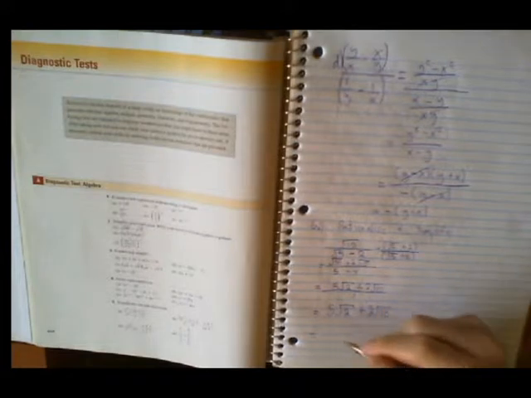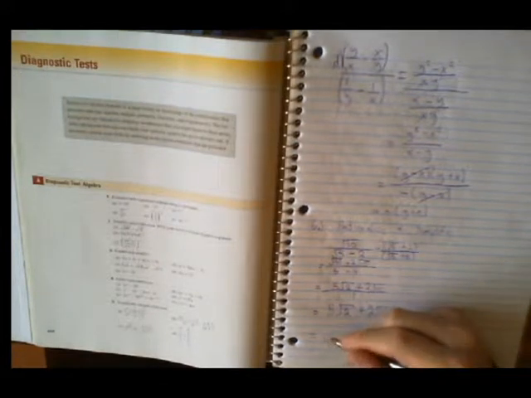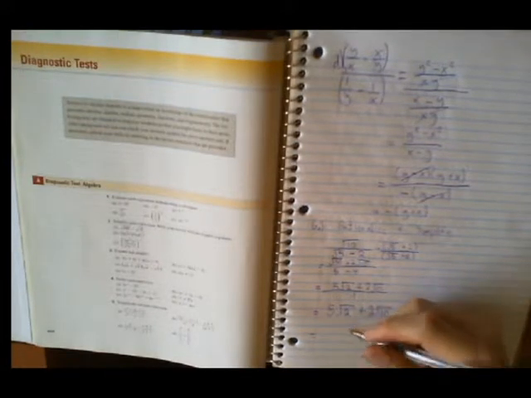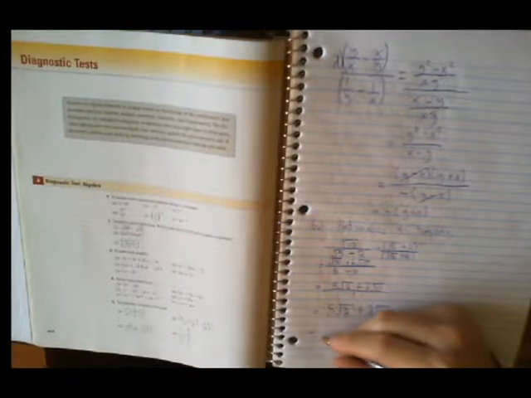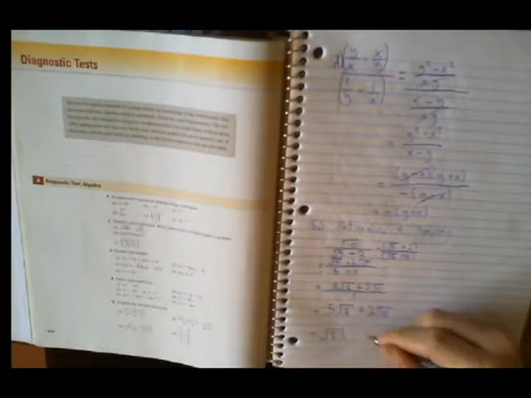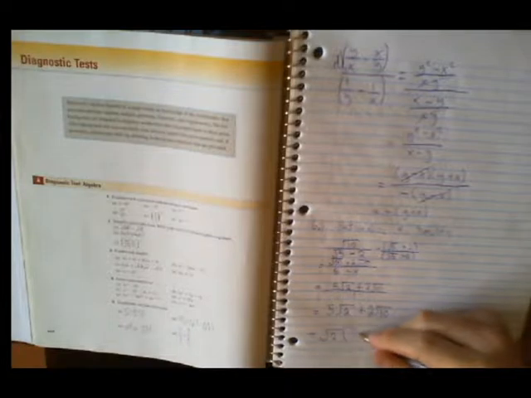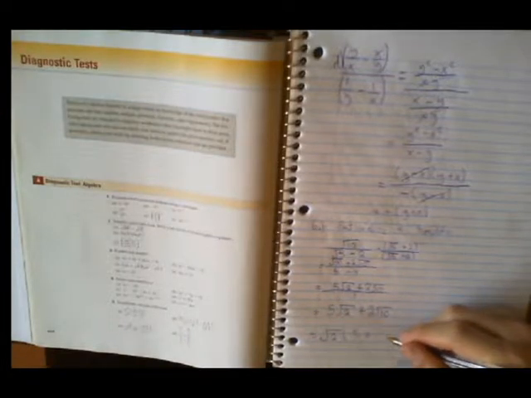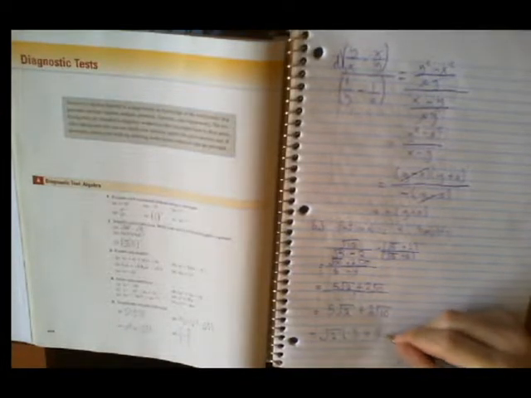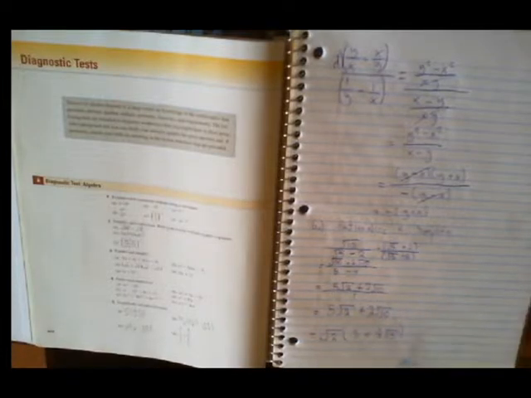If you take out, it'd be root 2 times root 5, and that's all you can do. You could say you can take out root 2, it'd be like root 2 times 5 plus 2 root 5. So I don't think that's an improvement. So I'd say this is the final form you should put it in.